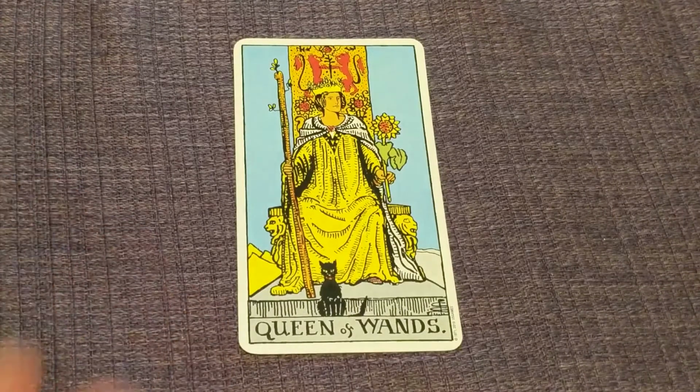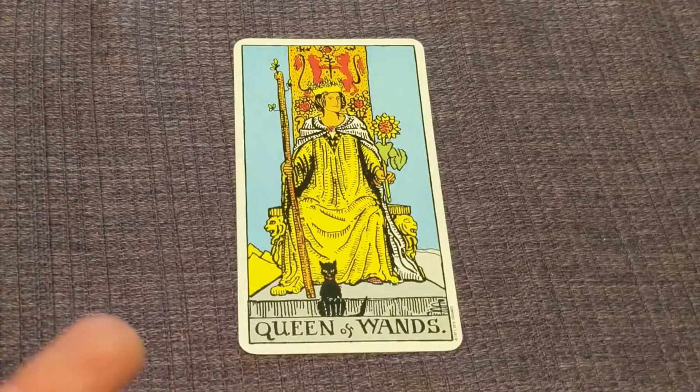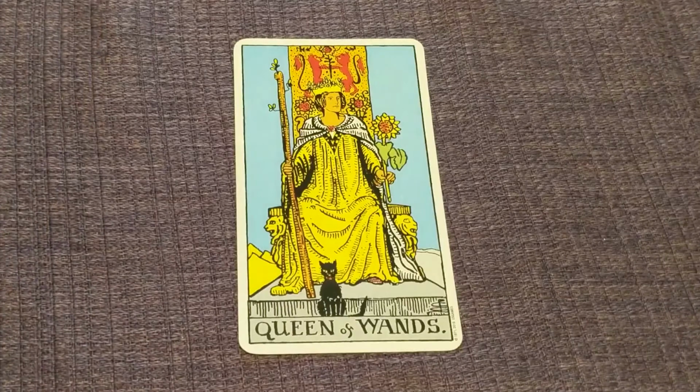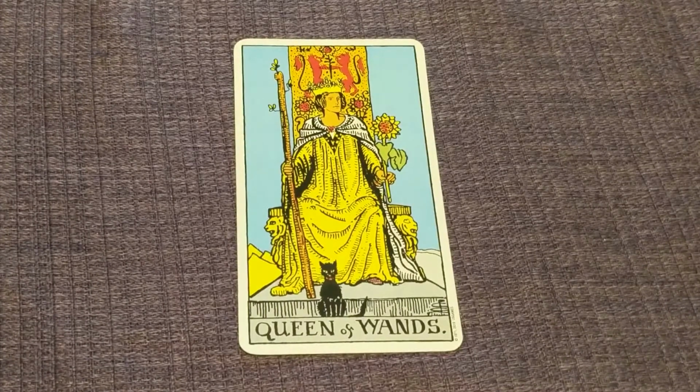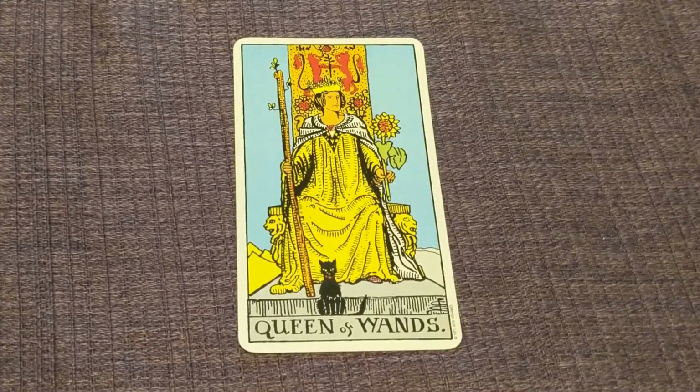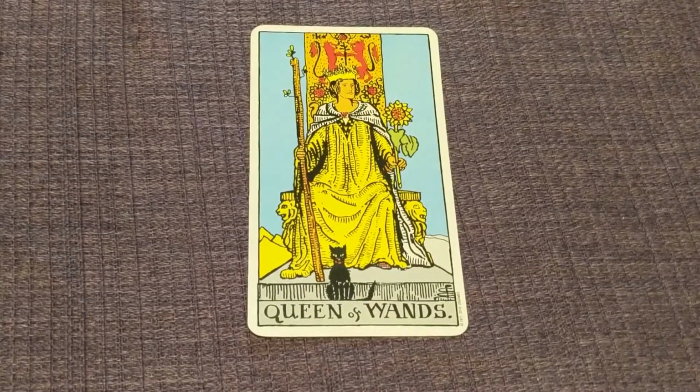And so that feminine energy doesn't take action because it literally draws people in towards it, who want to explore it and explore the mystery. All right, so let's get into the upright meanings.